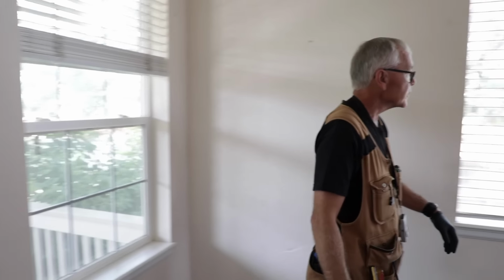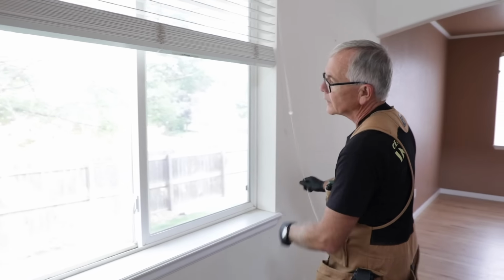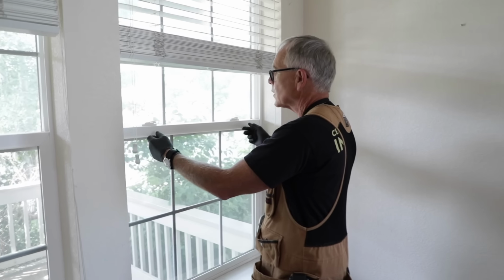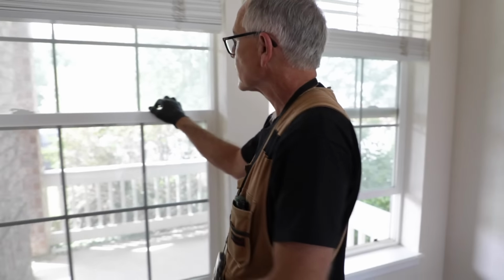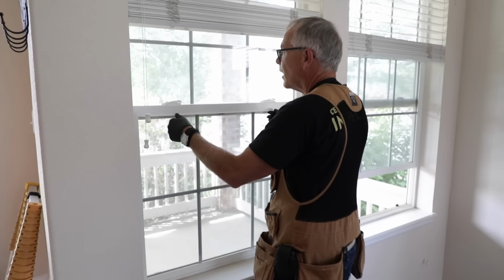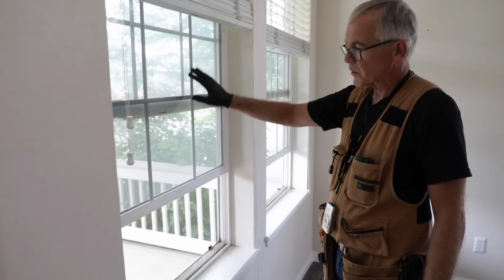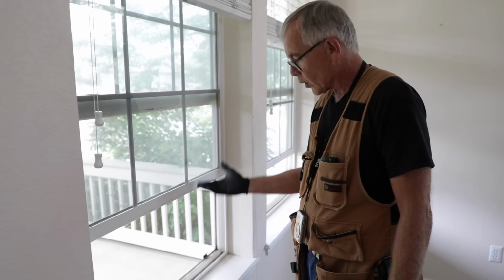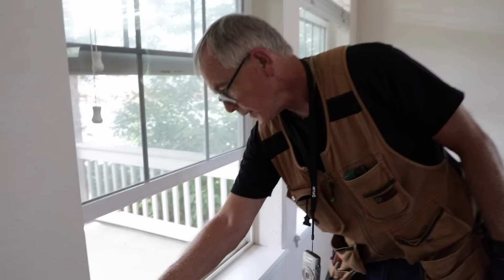I'll go ahead and open some of these blinds. Okay, so these windows here are in the living room area of this home. So we're going to unlock them. We're going to open them. When I operate these type of windows, these are a single hung type window. I want to make sure they stay up when I open them. I'm going to look for any counterbalance springs that may be out of position.